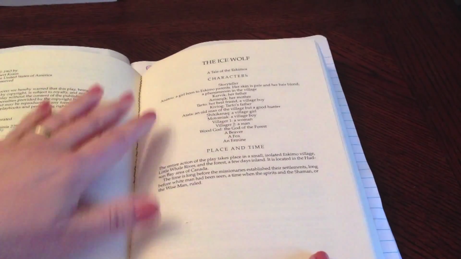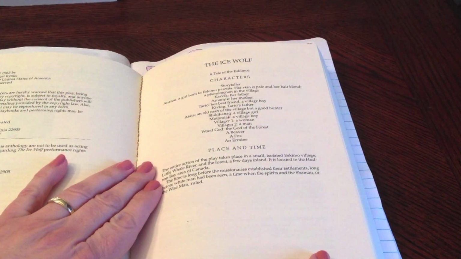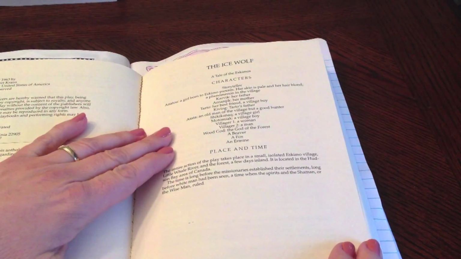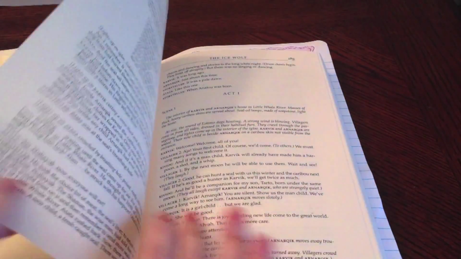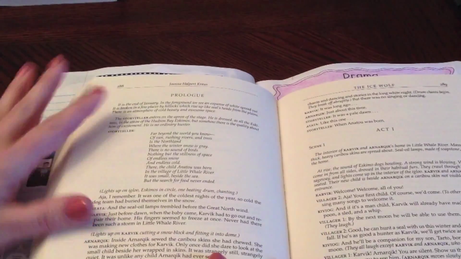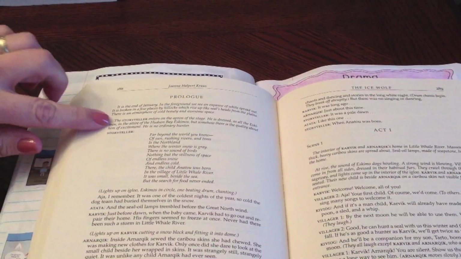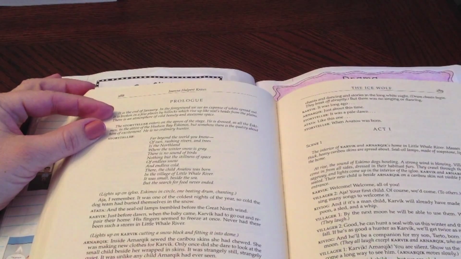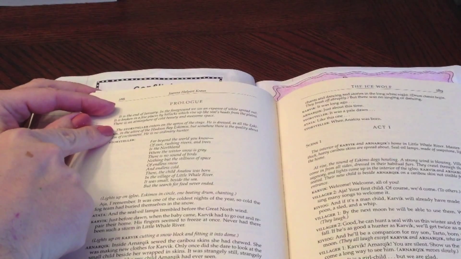Now, anytime we look at a script, the structure contains elements that are different from a more narrative structure. We typically have a list of characters and some background information on the setting. The play, script, or drama is written where directions or information for the actors are often distinguished in italics.